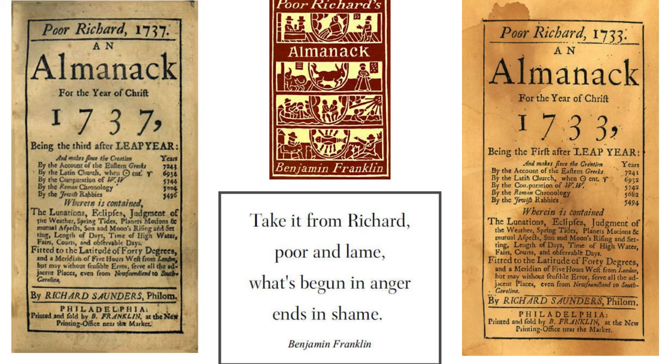This is some pictures from Poor Richard's Almanac from 1737, 1733. And you can still find copies of Poor Richard's Almanac today. Maybe in Williamsburg, you could see it in one of the shops. It's the sort of thing you'd see there, right?